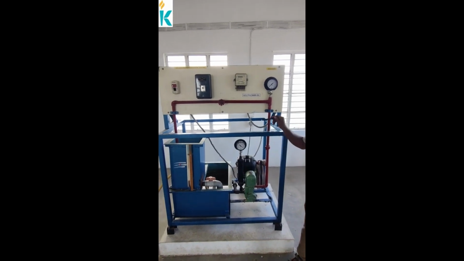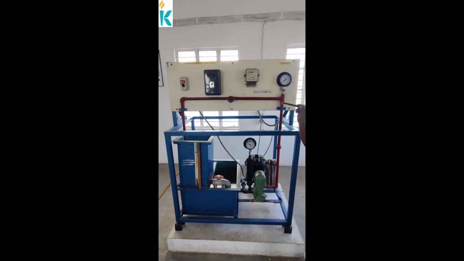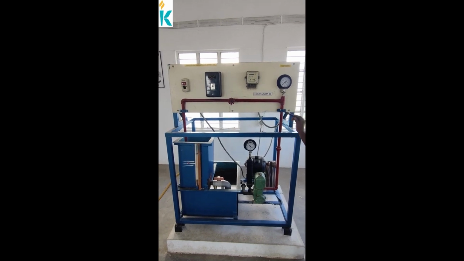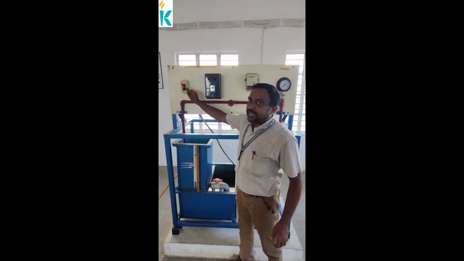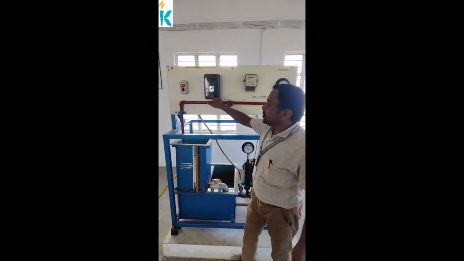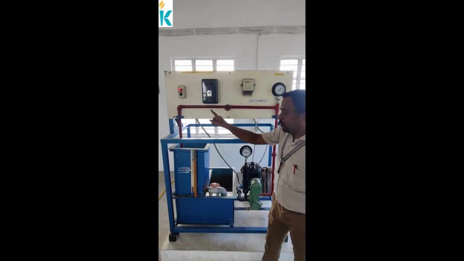Now you can see the reciprocating pump, how to take the readings of your experiment. Okay. So first you switch on the machine. The red color light is on. Then you have the starter. The starter is the green color button. So your machine is on.